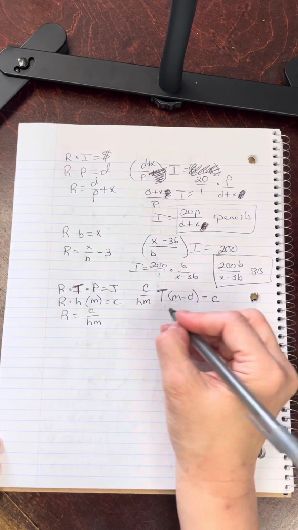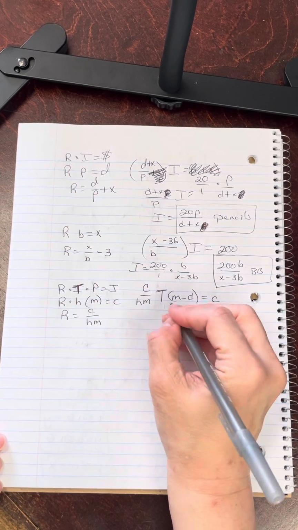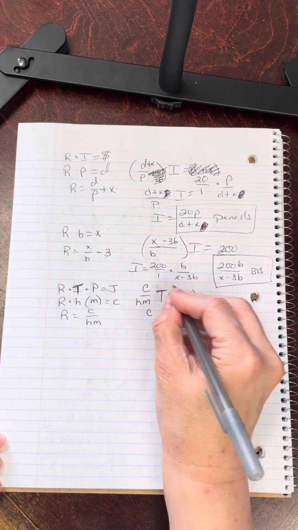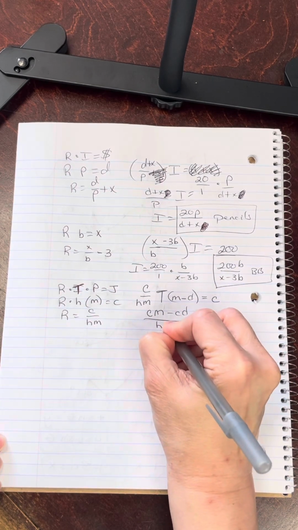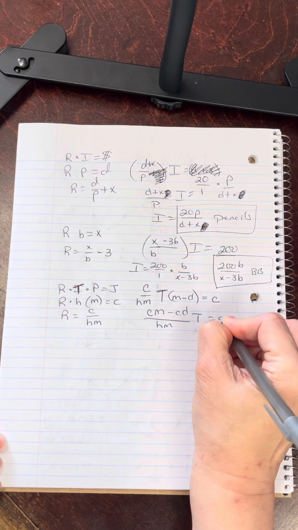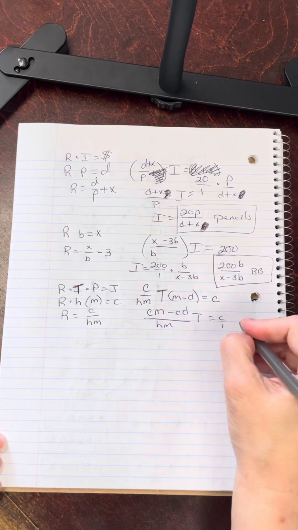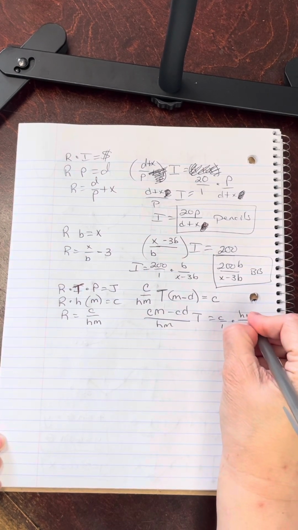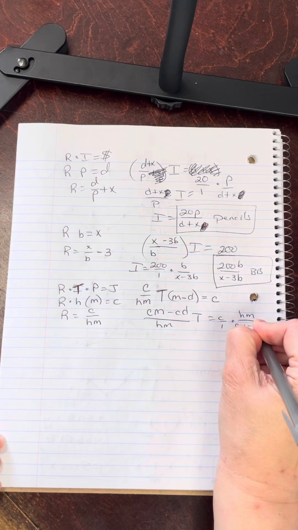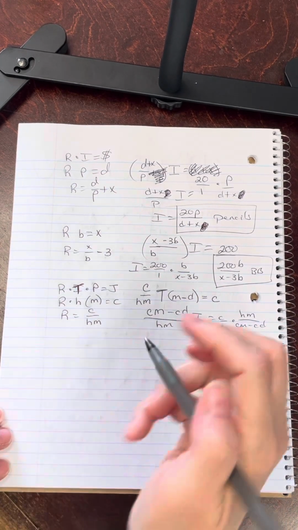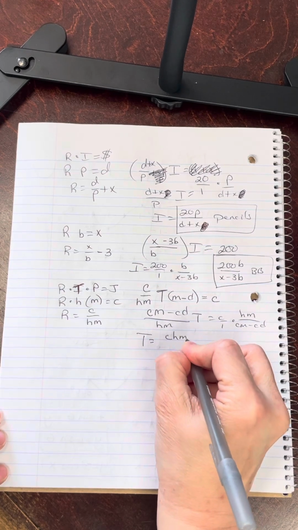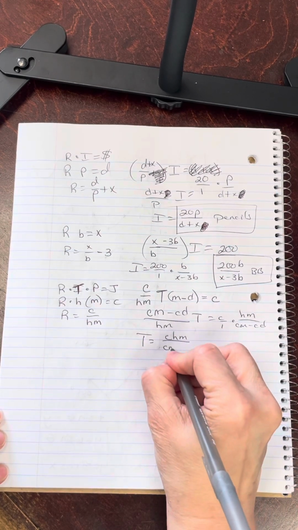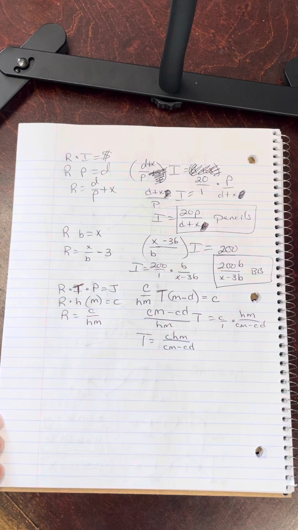All right, so since I'm solving for T, these two are going to multiply together. I'm going to go ahead and distribute that. CM minus CD over HM with the T equals C over 1 implied. Flip and multiply. HM over CM minus CD. I'm going to guess that they kept that with the parenthesis, but it's okay. Time equals CHM for the numerator, and then CM minus CD remains for the denominator.